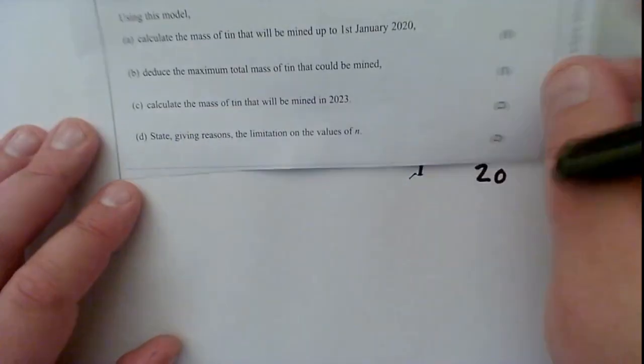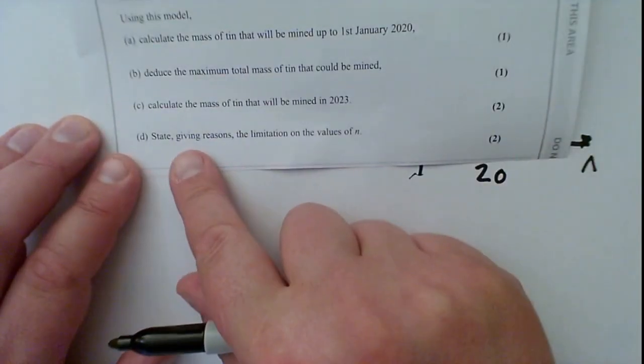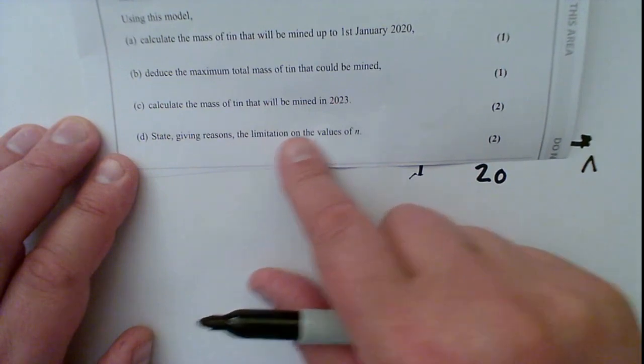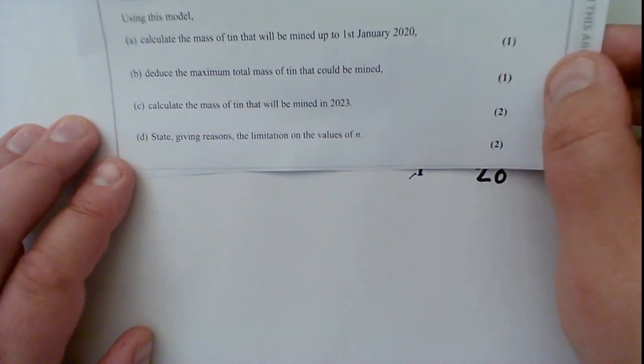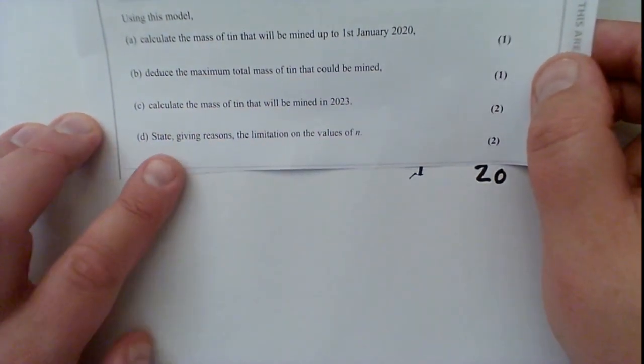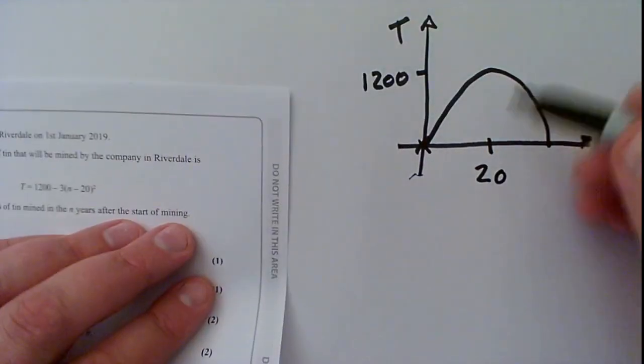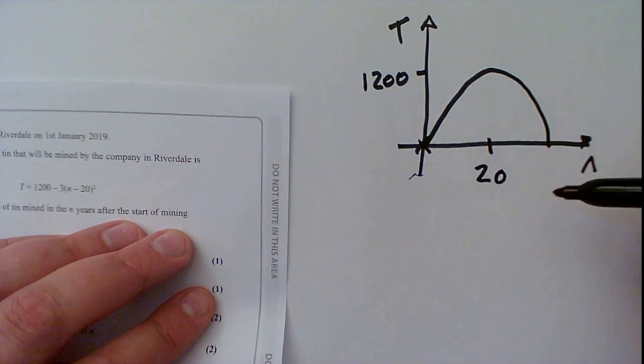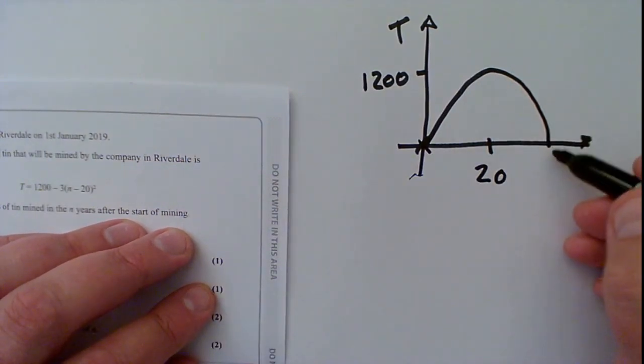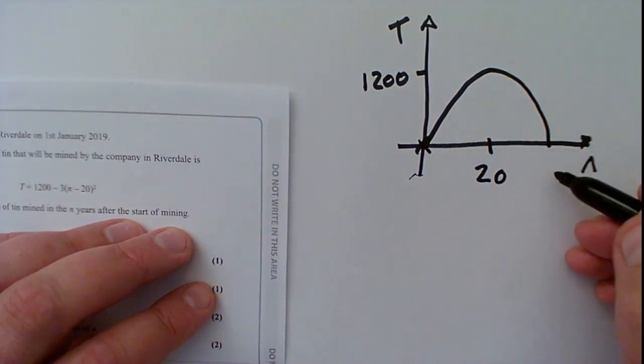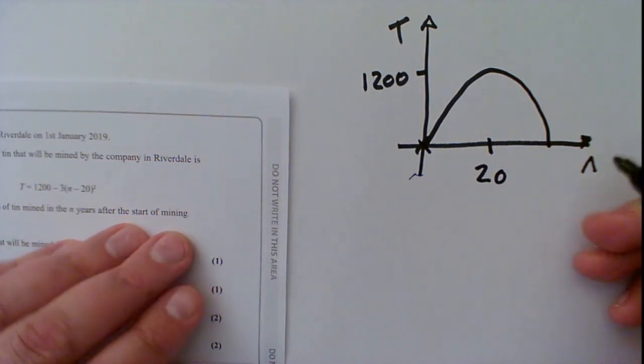I want to just jump ahead a little bit to part D. It says state, giving reasons, the limitation of the values of n. Now then, a bit like those explain questions, is there an opportunity to get a number out? Yeah, there is. It's the 20 actually. Now look, I think for some of us we knew that when n exceeds 20, t would be negative, and that would be no good.